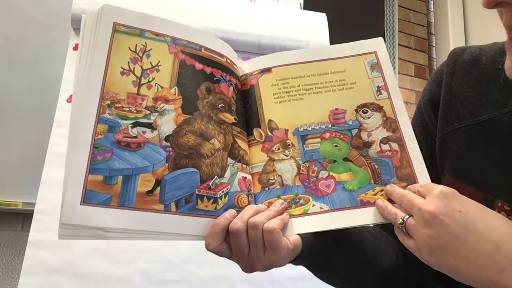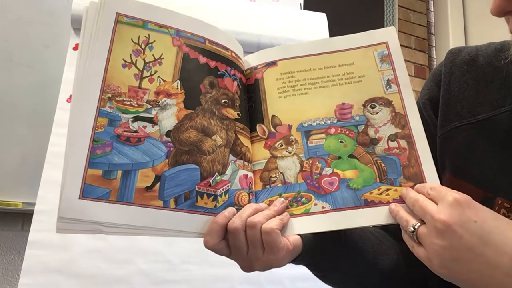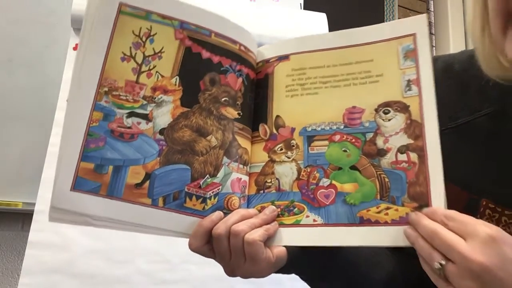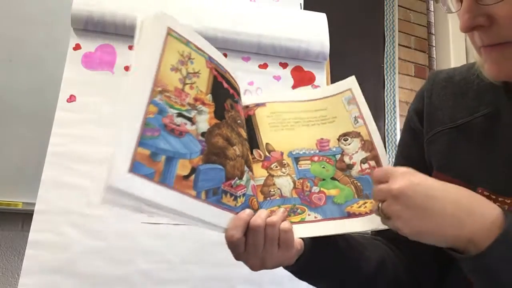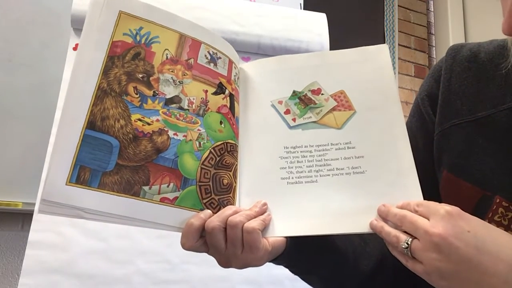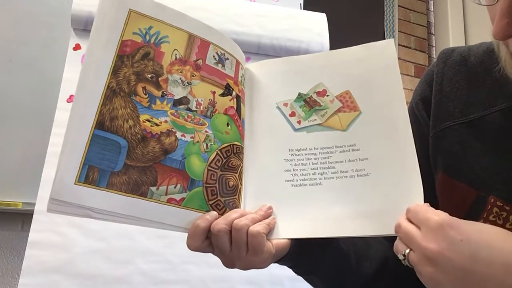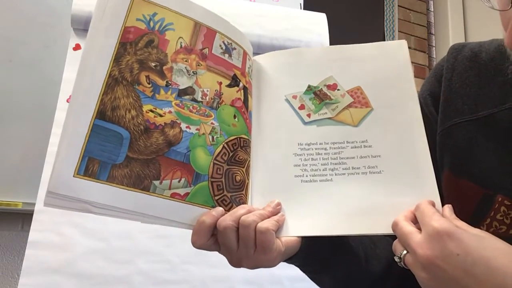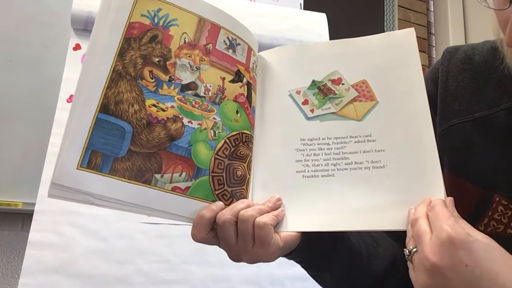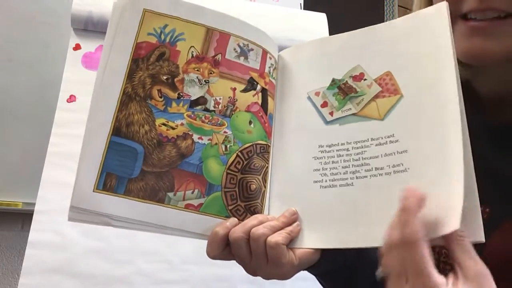Franklin watched as his friends delivered their cards. As the pile of Valentines in front of him grew bigger and bigger, Franklin felt sadder and sadder. There were so many, and he had none to give in return. He sighed as he opened Bear's card. "What's wrong, Franklin?" asked Bear. "Don't you like my card?" "I do, but I feel bad because I don't have one for you," said Franklin. "Oh, that's all right," said Bear. "I don't need a Valentine to know you're my friend." And Franklin smiled.